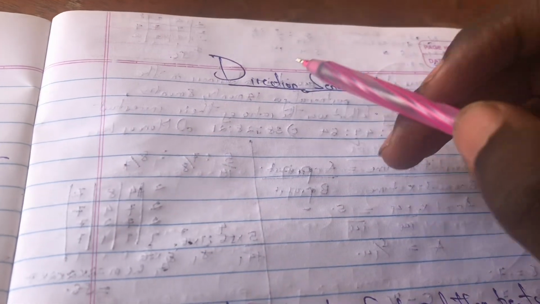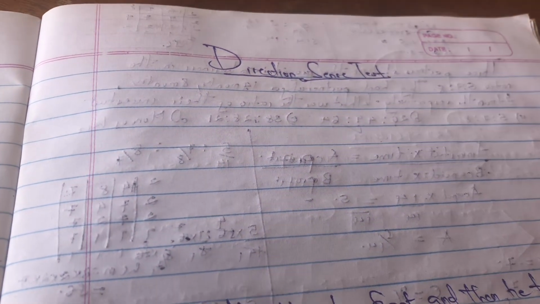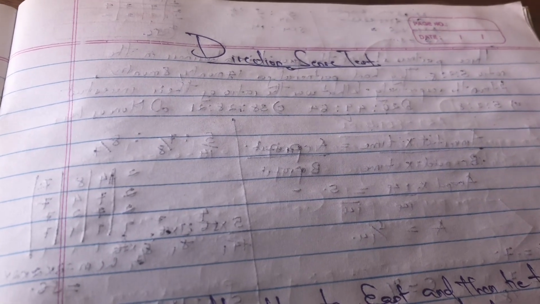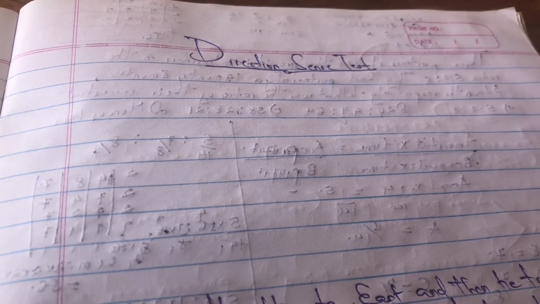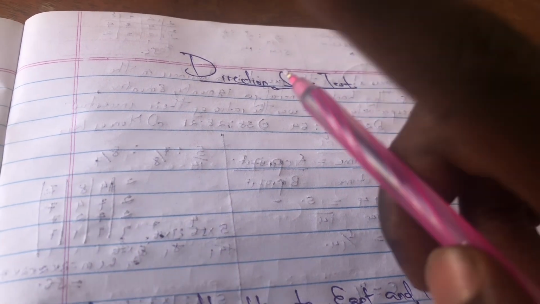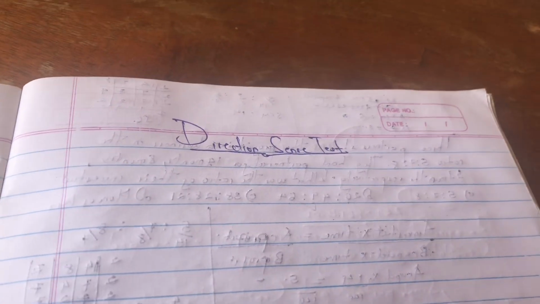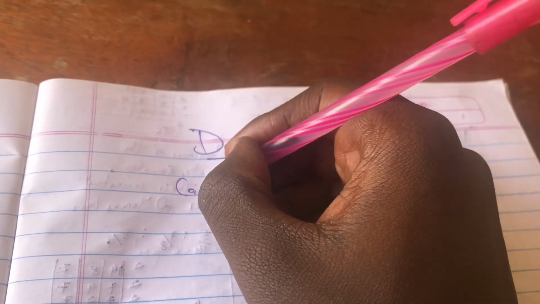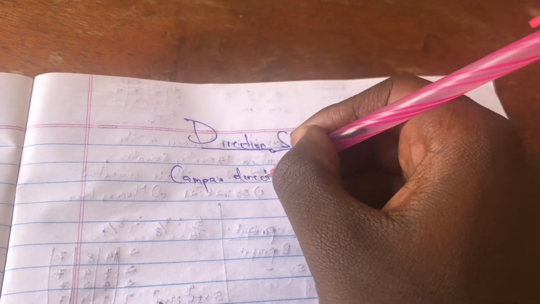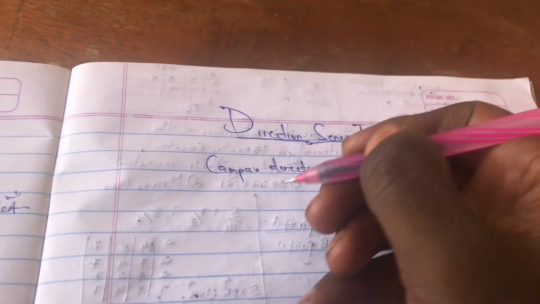So today we are going to look at the direction sense test. Direction sense test means that they give you directions and ask you, where is this person now? Where is he facing? How did he reach there? And there's only one thing that you need to know about direction sense, and that is the only thing that shows direction here: what we call a compass direction. Just need to know compass direction.